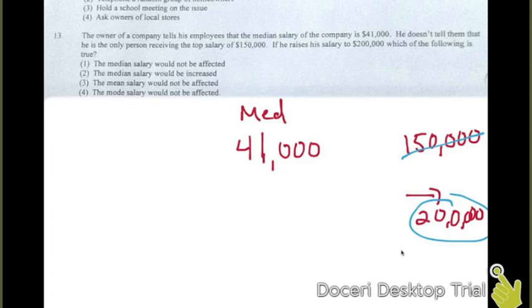Actually, that is going to be probably the best answer, but let's look at the rest of them just in case. The median salary would be increased. Well, median is not influenced by higher or lower numbers. It's just the middle all the time. So that's not the answer. The mean would not be affected. Well, if you raise something $50,000, the average salary is probably going to go up. And the mode would not be affected. Well, we don't know that. If there's no other double ups in there, the mode wouldn't be affected, right? It would be only if there was a double somewhere else that would not be true. So this might actually also be a good answer, but the best one, for sure, in my opinion, is going to be choice 1.